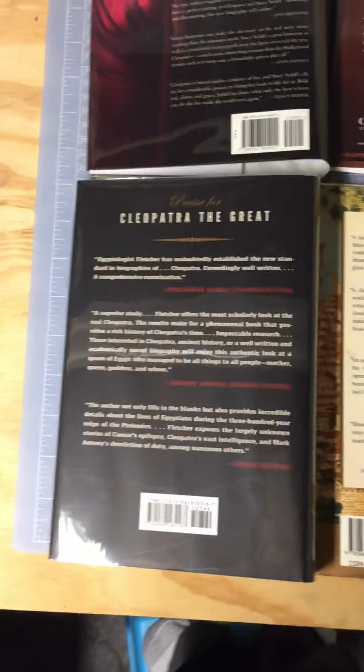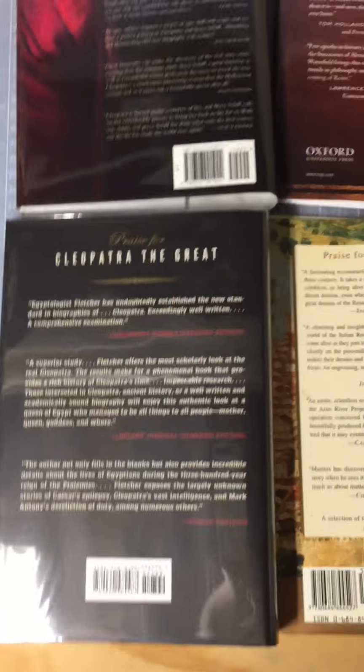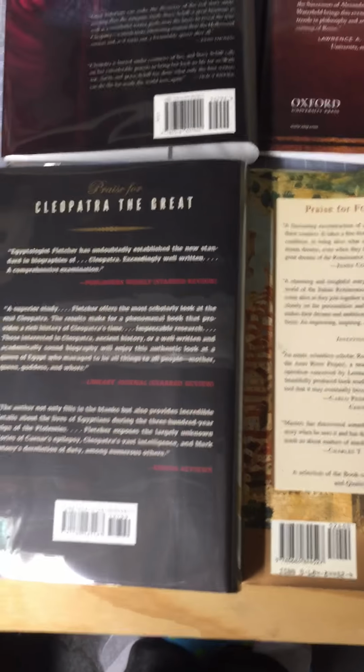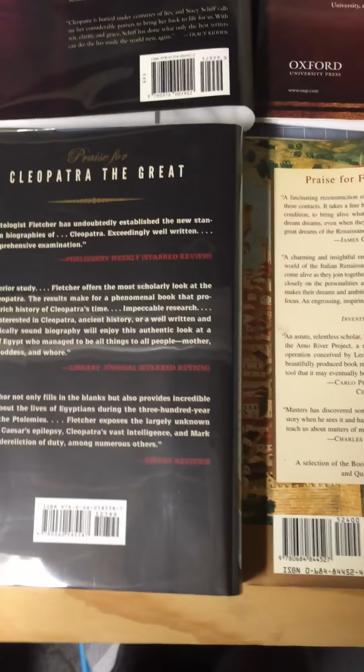And another thing that I notice on these back covers is that they all have the ISBN barcode. And with this barcode, I've just got 6 books here, and they're all slightly different. There's really no standard that I'm aware of for this, but they're all not too big and they're not too tiny.